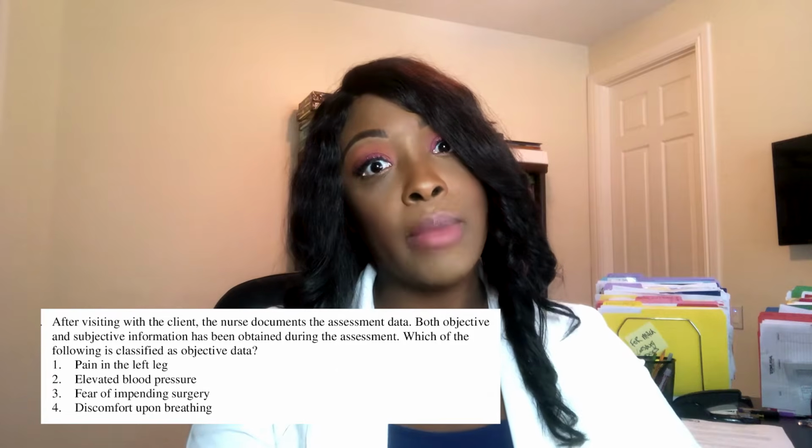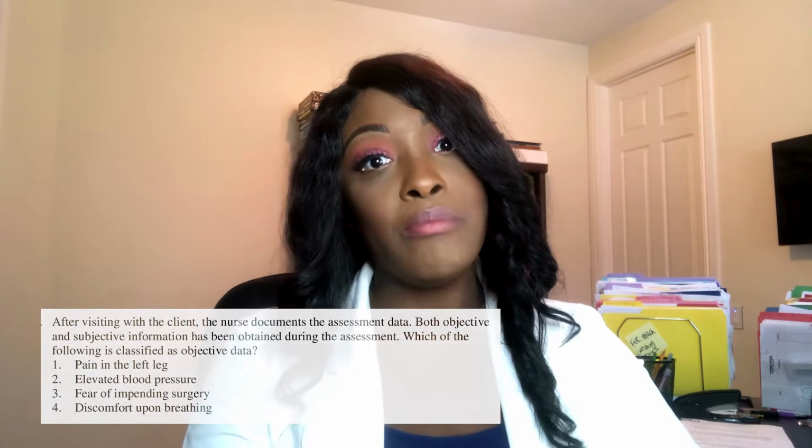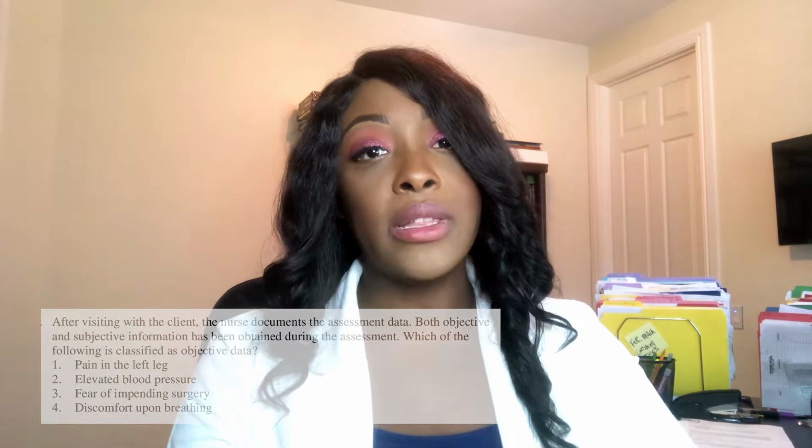That's the only thing that's measurable that you can see, right? You can measure that blood pressure. Vital signs are objective. They're always objective. But anything that that patient feels, or they're telling you they're feeling, that's going to be subjective. So your pain in the leg, the fear, discomfort, all of those are subjective because you can't measure that. That's just what the patient's telling you.